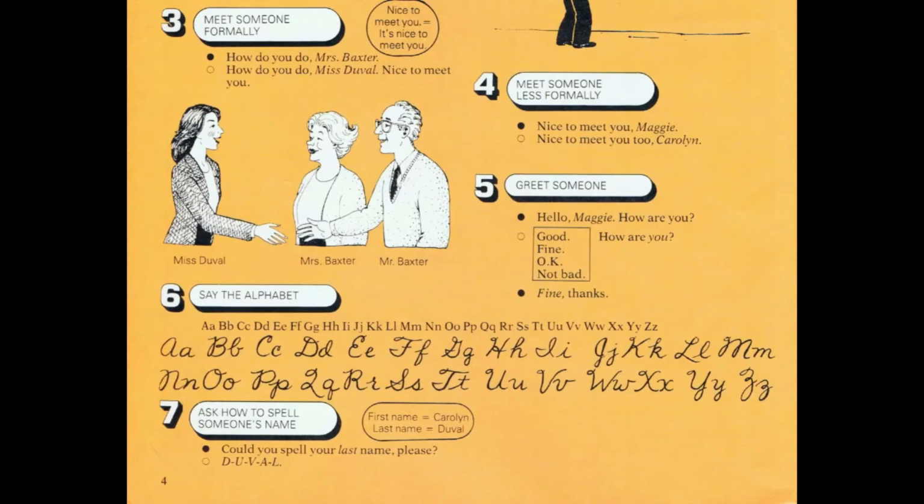Number 3, it says meet someone formally. Formally means officially or very politely. The example says, how do you do, Mrs. Baxter? The answer, how do you do, Miss Duval? Nice to meet you. So, Mrs. Baxter is in italics. What does it mean? It means it is changeable. We can use alternatives. So, I'll give you one example.